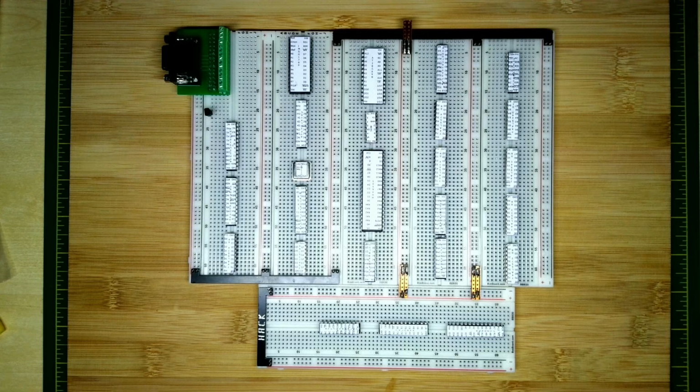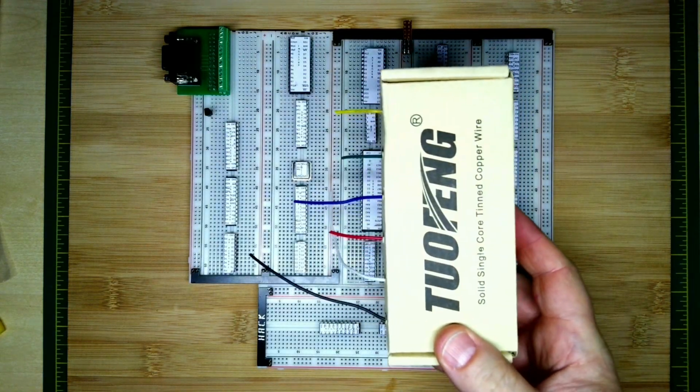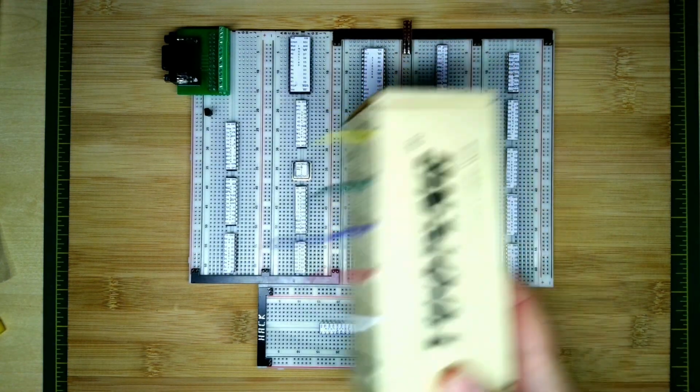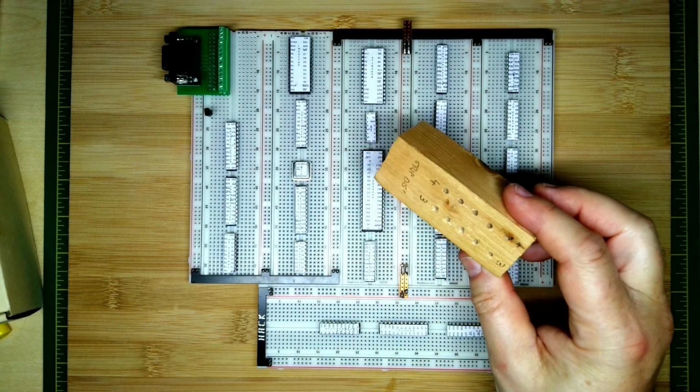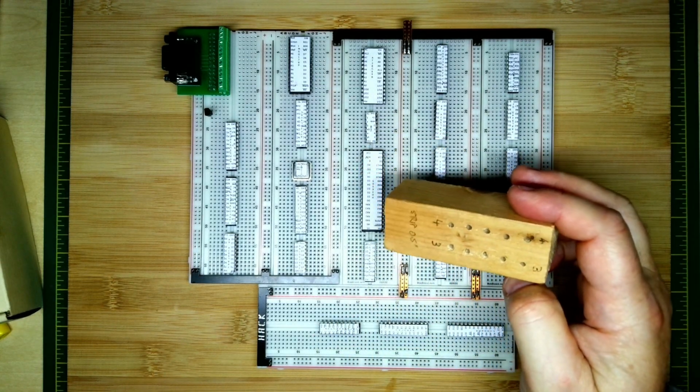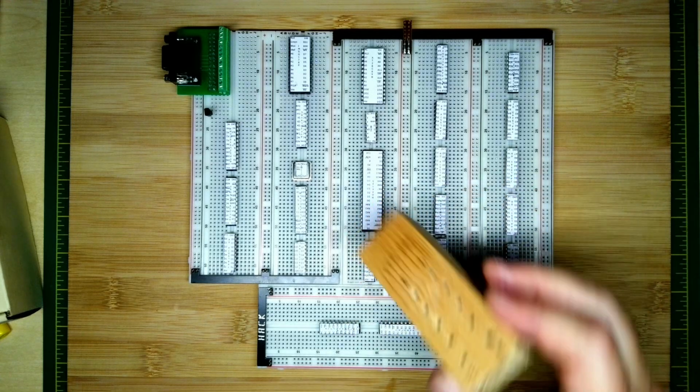Now, if you've seen any of my earlier videos, you know that I use this sort of solid core hookup wire, so I'm going to be using that. I've got a little jig here for making the 4-hole and 3-hole wires that we need.